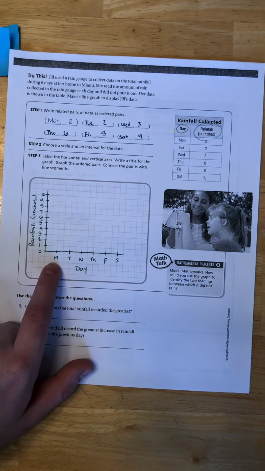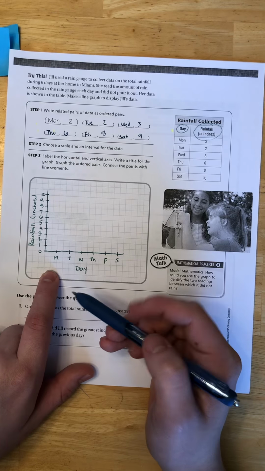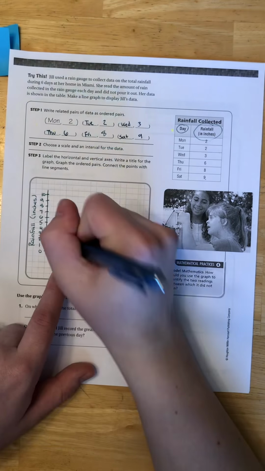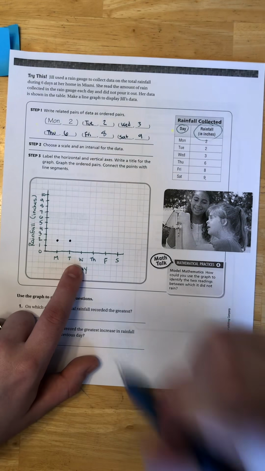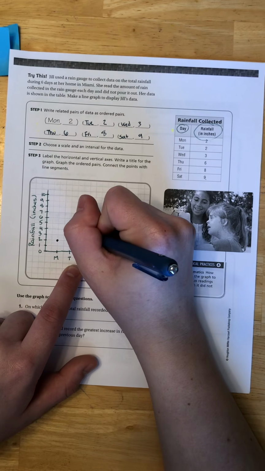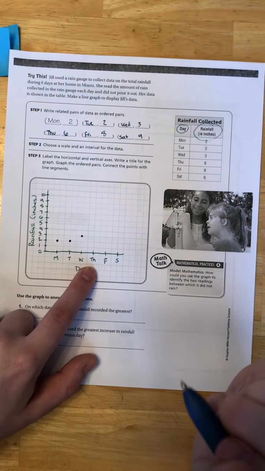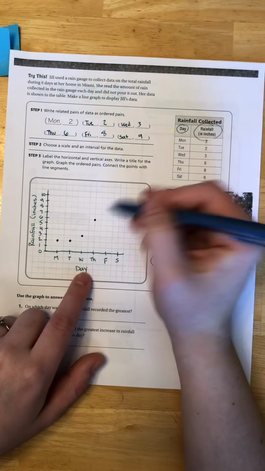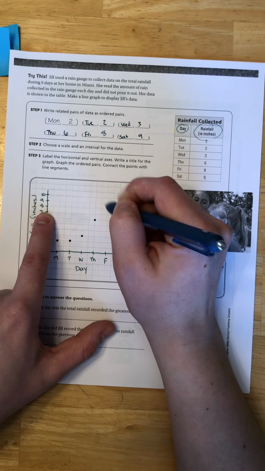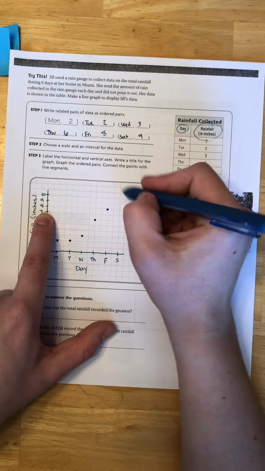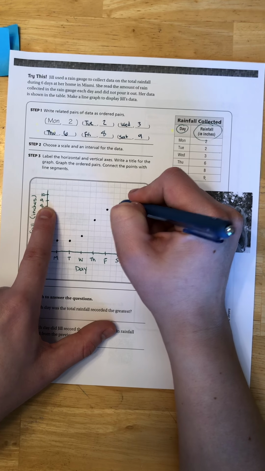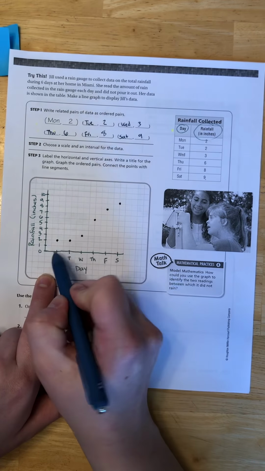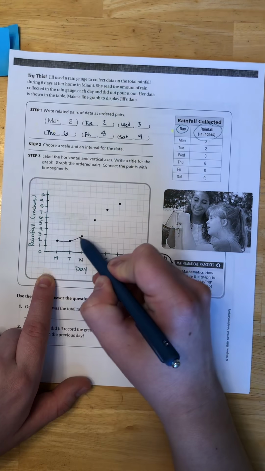All right, let's go ahead and graph now. On Monday, we were at 2 inches. Tuesday, we were at 2. Wednesday, we were up to 3. Thursday, up to 6. Friday, up to 8. And Saturday, up to 9. Now this needs to be a line graph. So in order for it to be a line graph, we need to connect the dots.